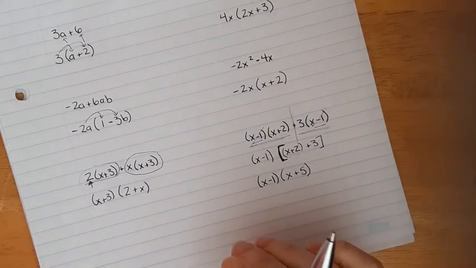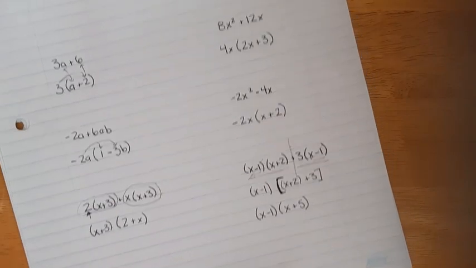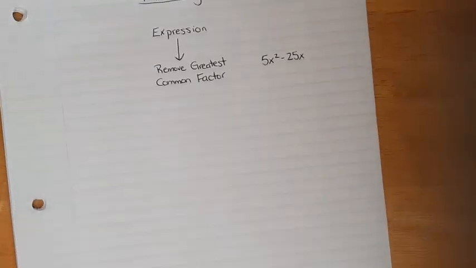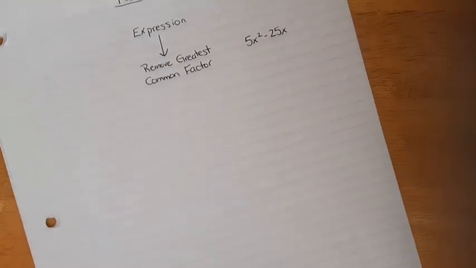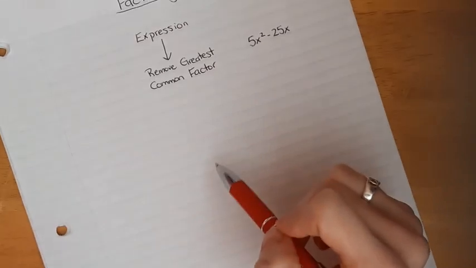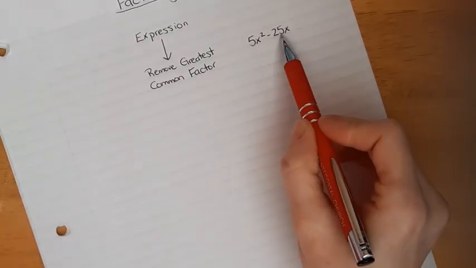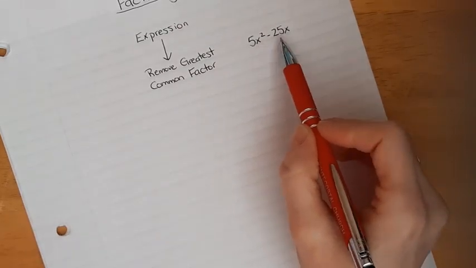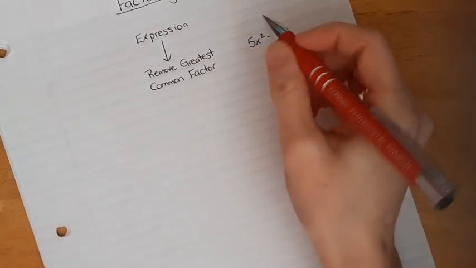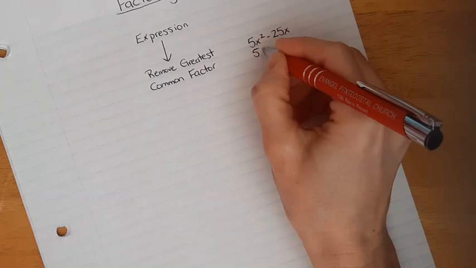Okay, so those are some examples of what you're going to be doing in this objective. So I want you to flip back over to your flow chart, and we're going to finish off this example. So if we look at these two terms and we're asked to factor them, the greatest common factor, look numerically, is going to be 5.